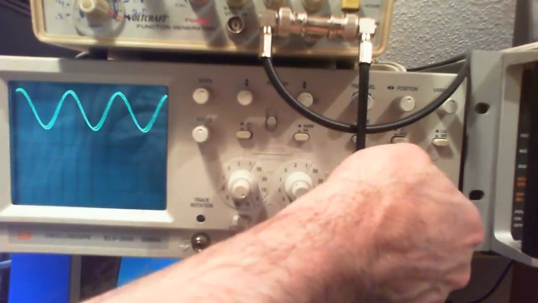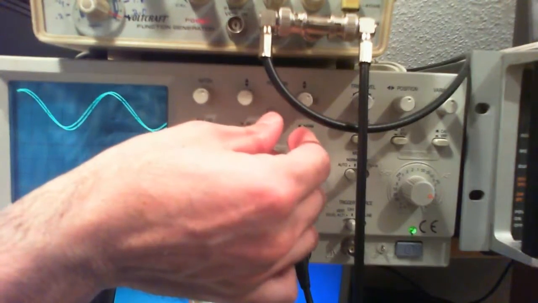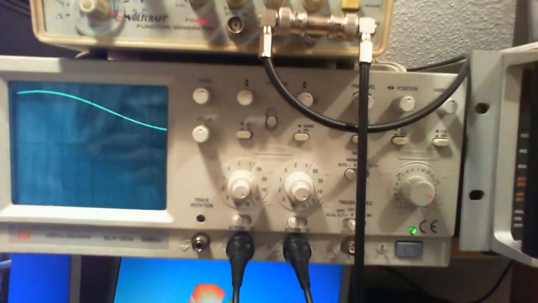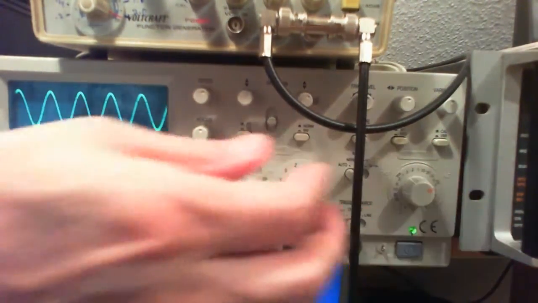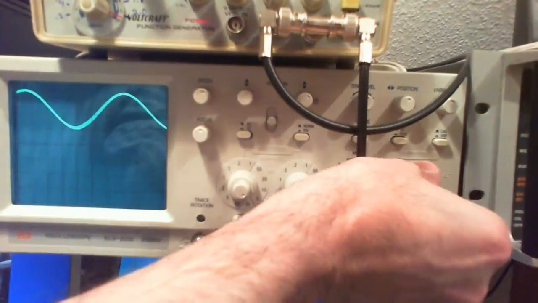At 400, 500 kilohertz, you see, the phase angle starts at about 100 kilohertz and goes all the way up, and you can see what happens here.